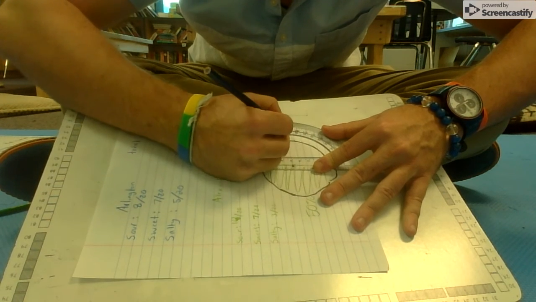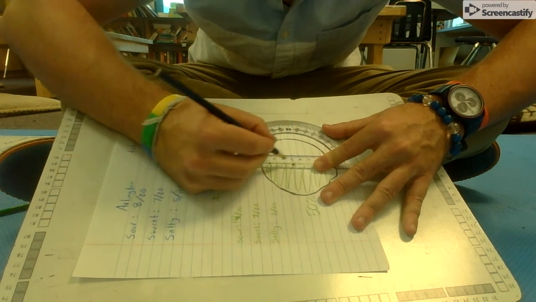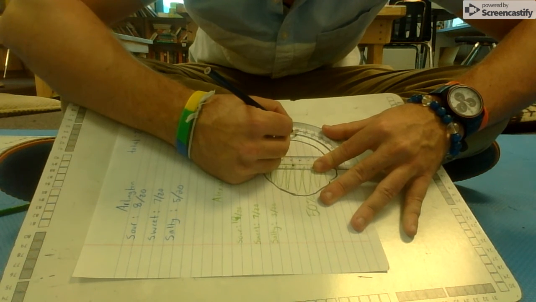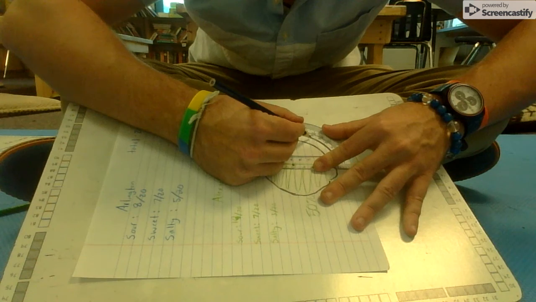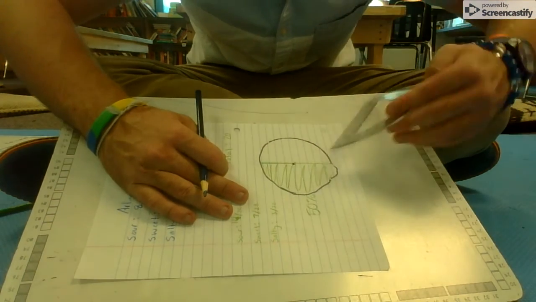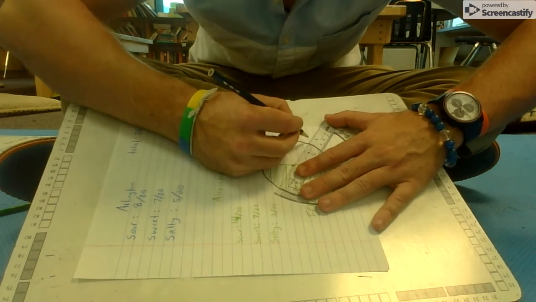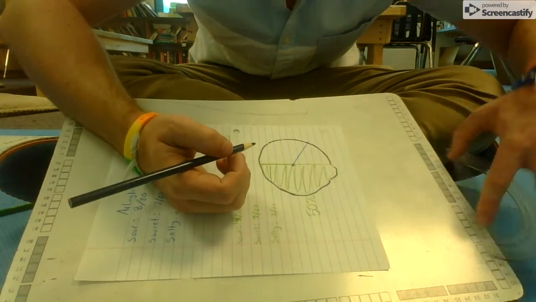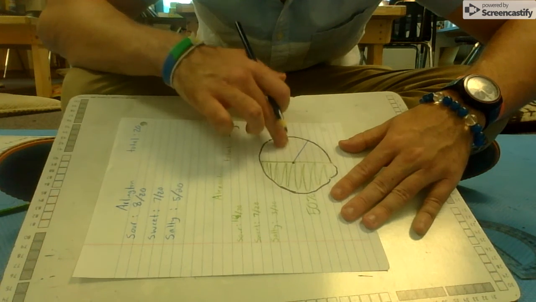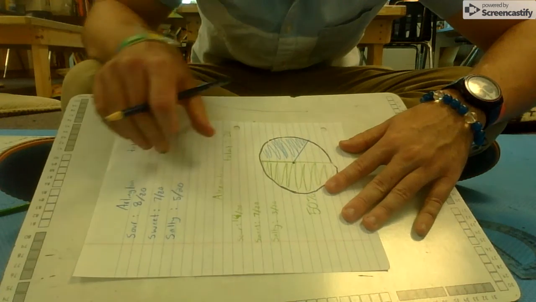Now notice if we go in the middle, that's 90 degrees. So we have to go past 90 degrees to get 120. So 90 degrees, 100 degrees, 110 degrees, 120 degrees is right here. We're going to mark that. Now from your center point again, you just mark a line. This portion here is the angle we've created. That's 120 degrees or 35%. We're going to shade that in. That's going to be for our sweet.